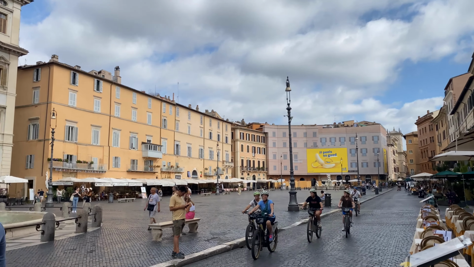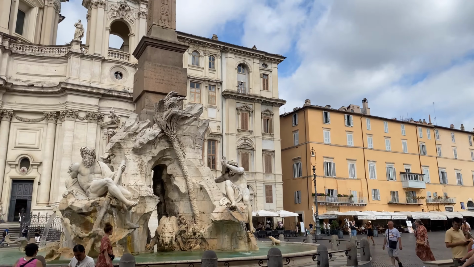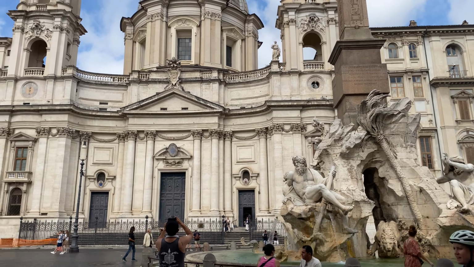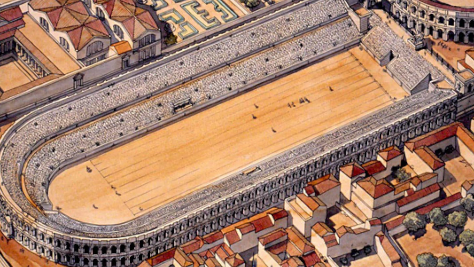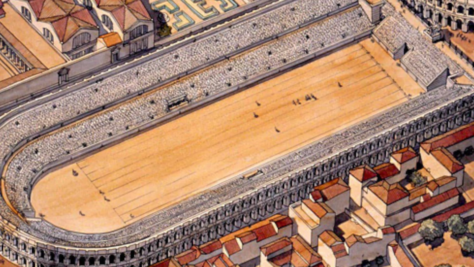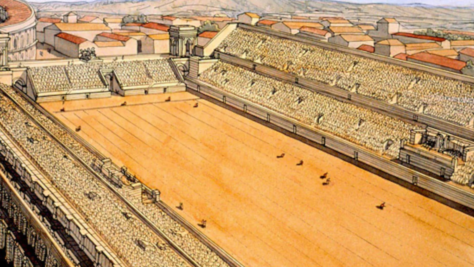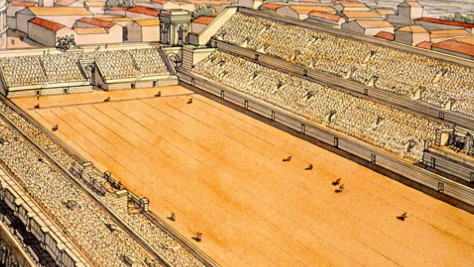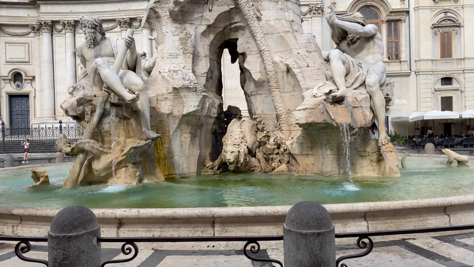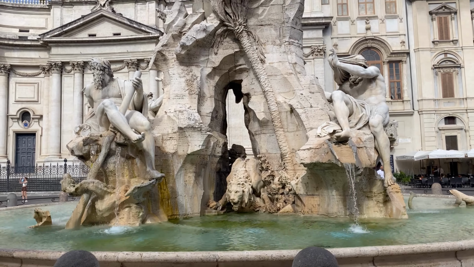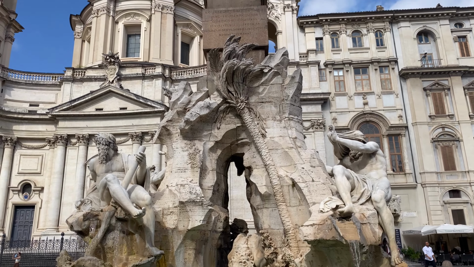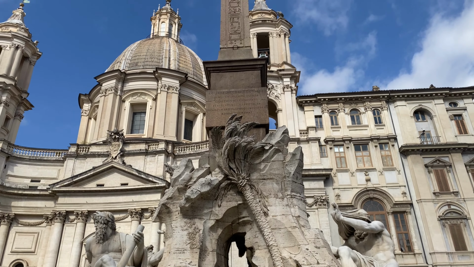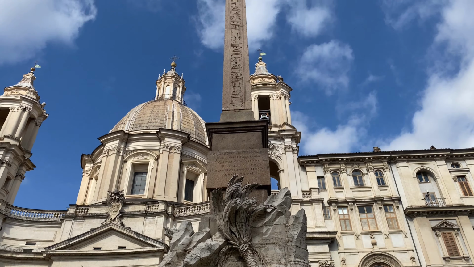It was originally built as Circus Agonalis by Emperor Domitian in the year 86 AD. This stadium was used for games like fighting, long jump, disc throws, foot racing, and also was a place for training athletes. Over time, the name of the stadium was remembered as in Agona. Agona means game, and it later became Navona.